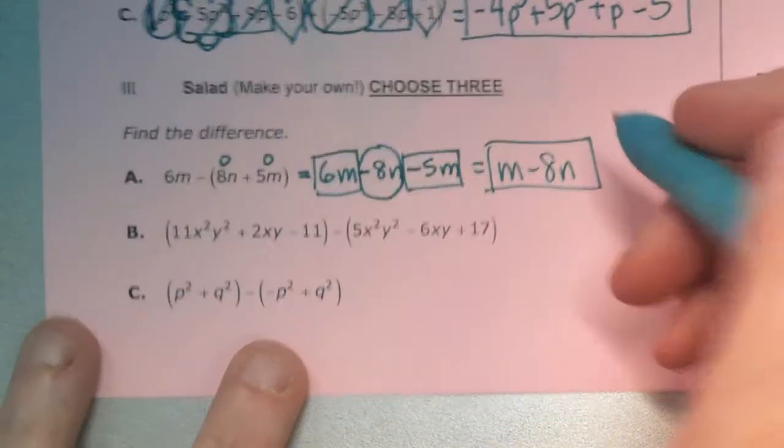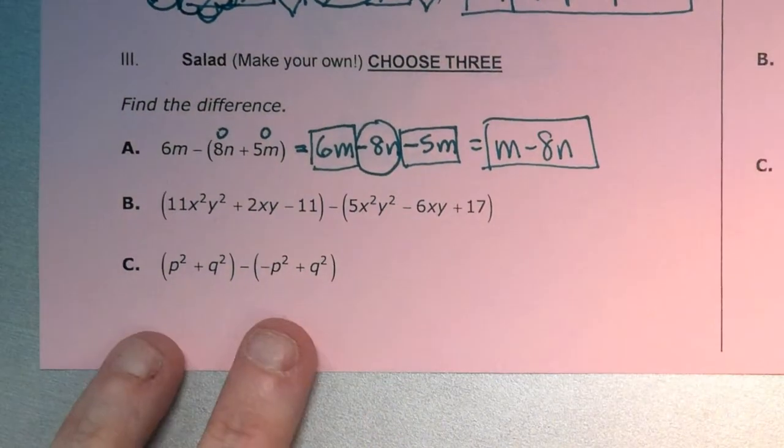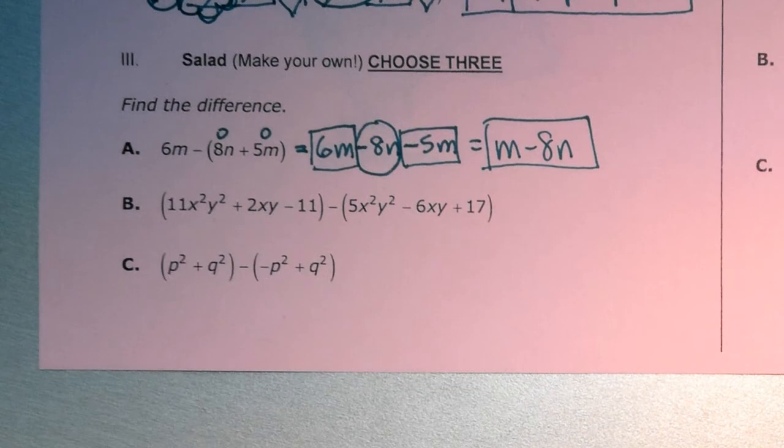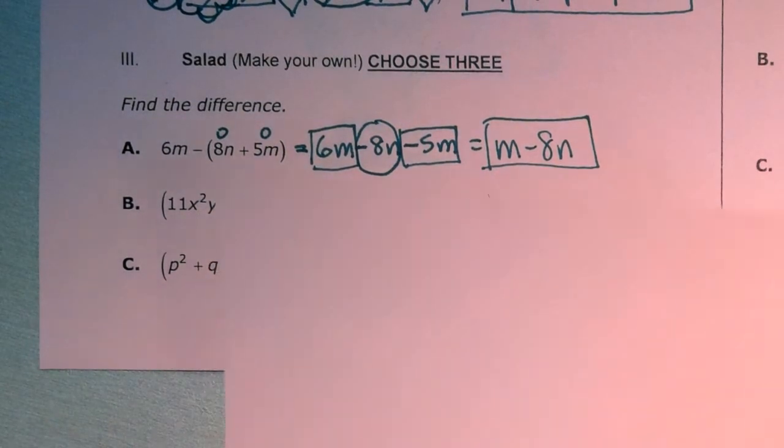Okay, why don't you guys try question B? Why don't y'all try question B? That means try question B now.